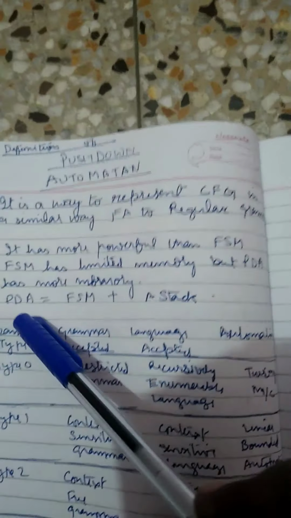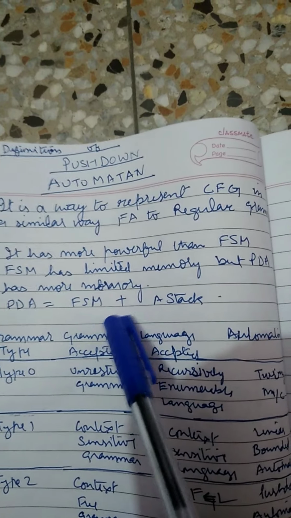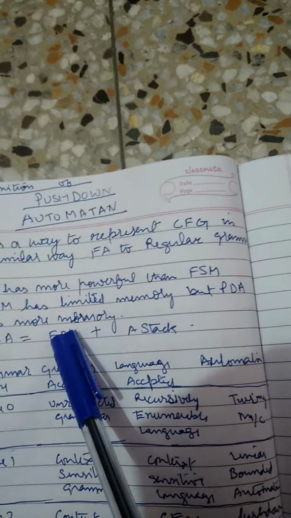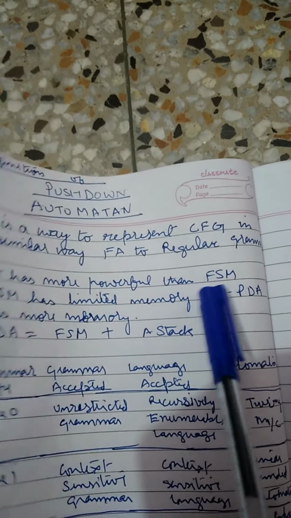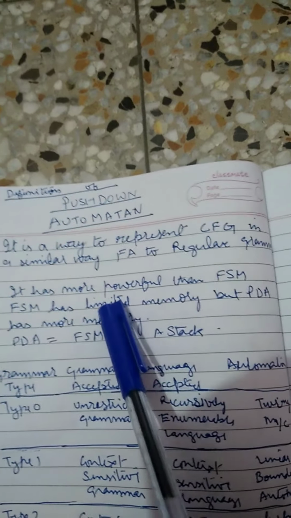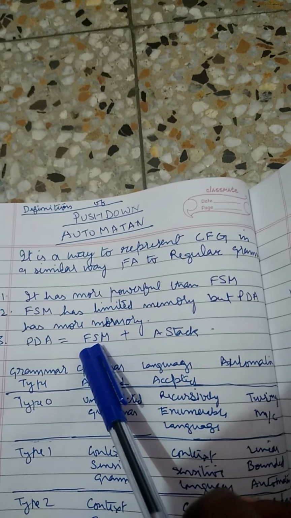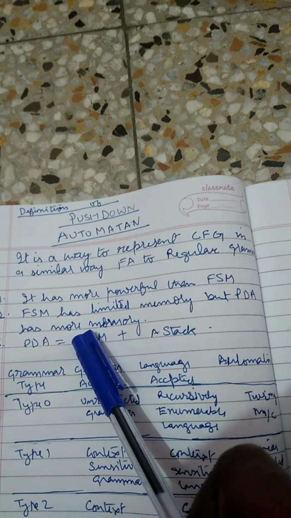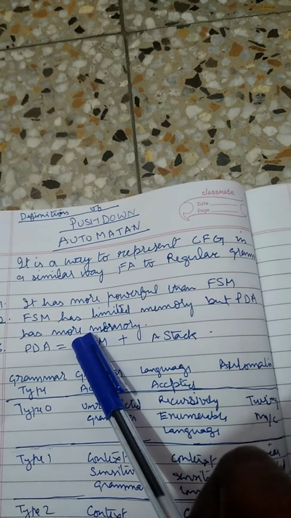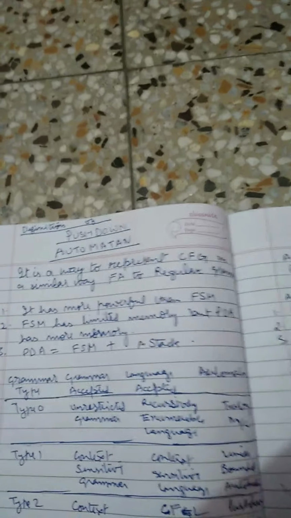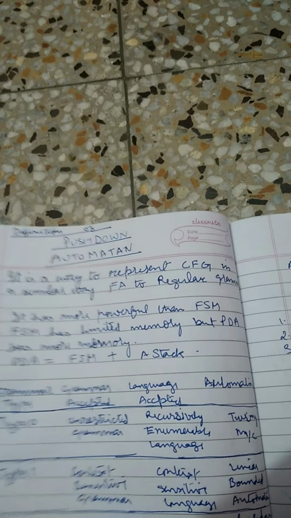So we can say push-down automata is FSM, finite state machine, plus a stack, and it is more powerful than a finite state machine. Why is this stack added to the finite state machine? This is simply because a finite state machine has limited memory, but push-down automata has more memory. By adding this stack, it gets more capability to remember things.